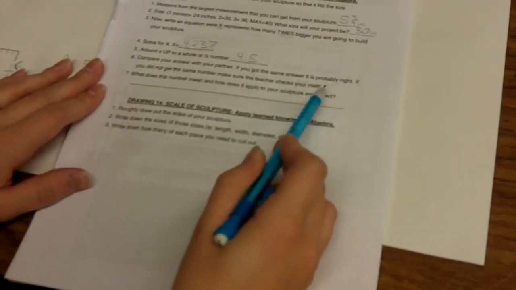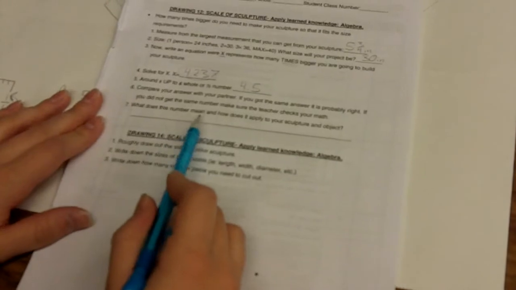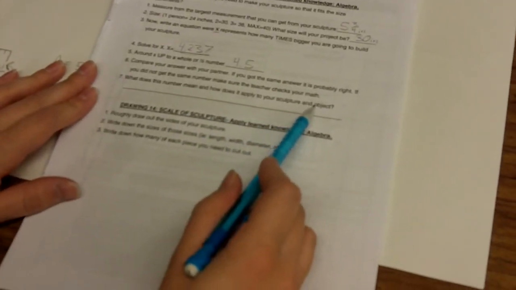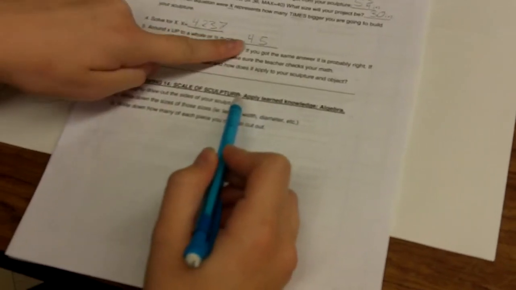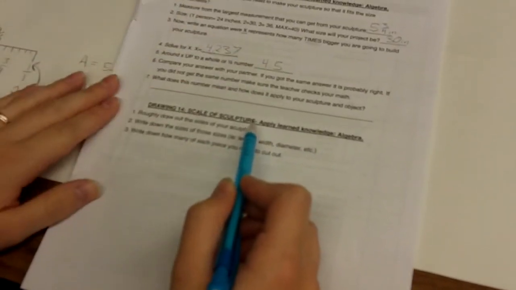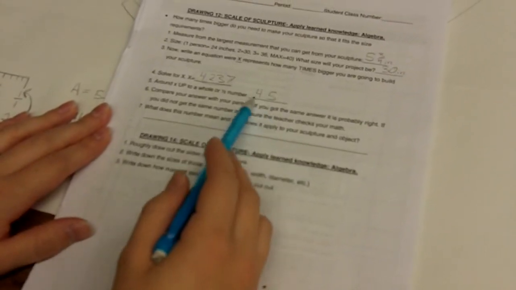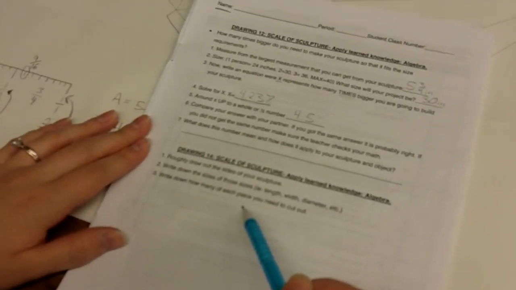After you make sure that you have the right number, number 7 says, what does this number mean and how does it apply to your sculpture and object? So this is something that you need to answer on your own. You need to try to figure out, what does this number that you figured out, what does that mean for your sculpture, and what will we be doing with this number? After you have completed that, make sure you go to the teacher and get this checked off.